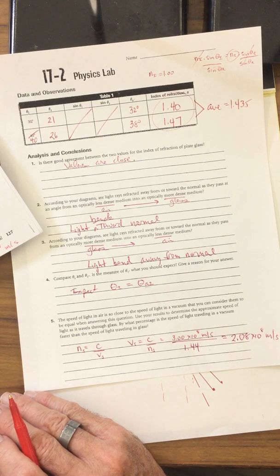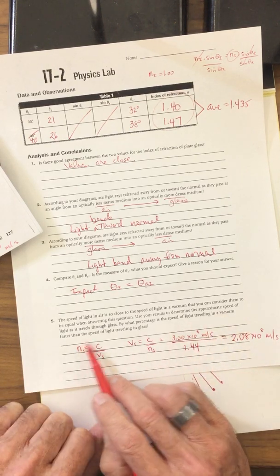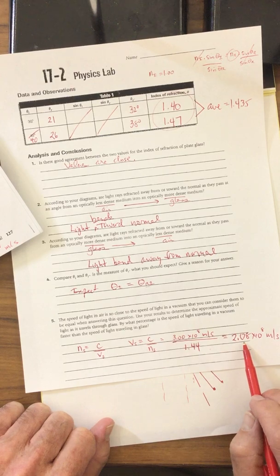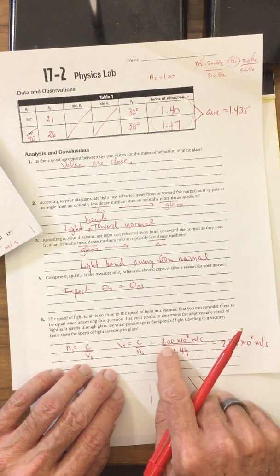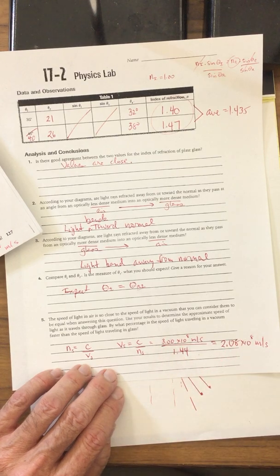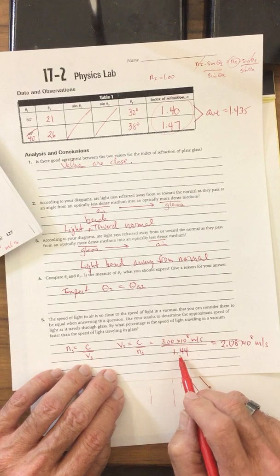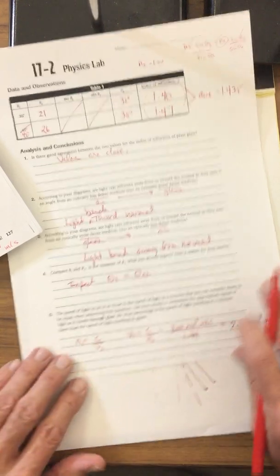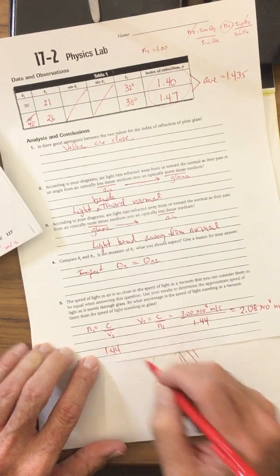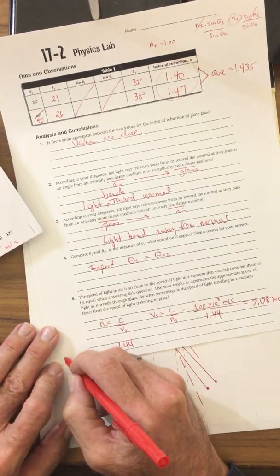Okay, by what percentage is the speed of light in a vacuum faster than the speed of light in glass? If you take the speed of light, 300 divided by 208, you actually get 1.44. This means that the index of refraction is also an indication. The 1.44, this is the speed of light.